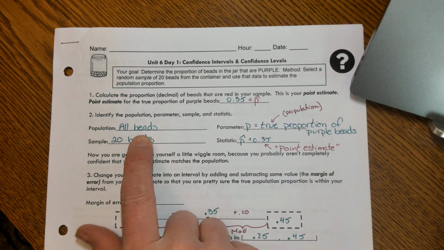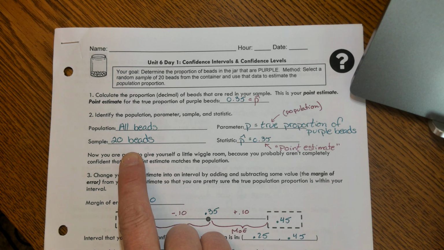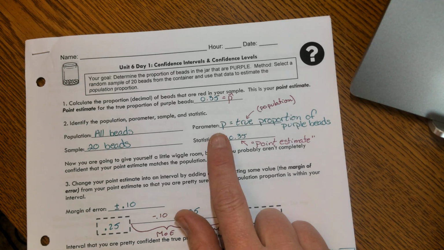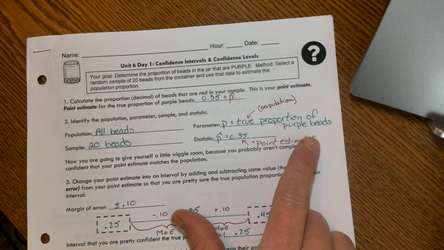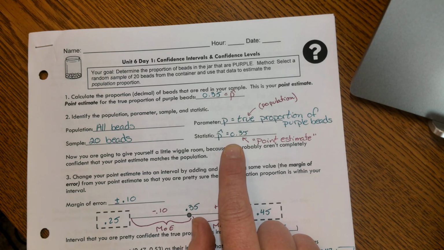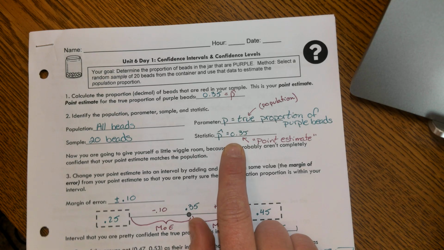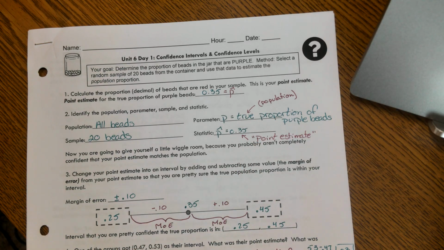The population would be all the beads in the bucket. The sample would be the 20 beads that we got to look at. What we're looking for is the parameter, the true proportion of all the beads that are purple. All we have to go off of is the statistic, the 35%. That's what we're going to call our point estimate. That is the best piece of information we have to guess at the true population.